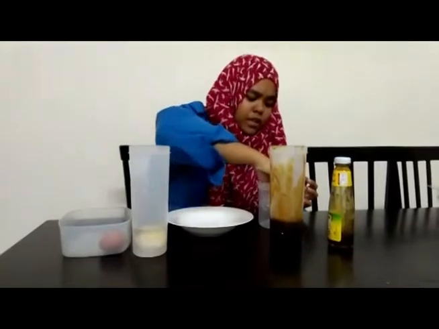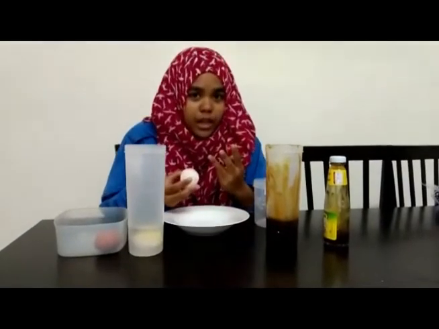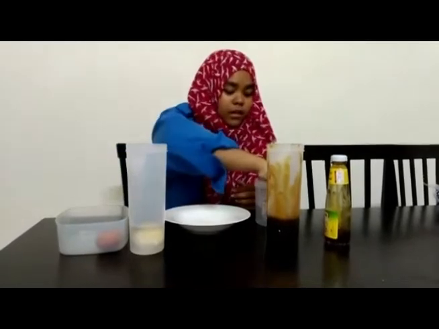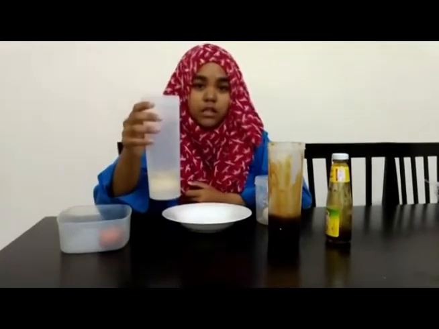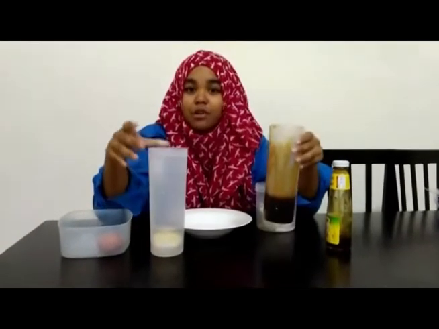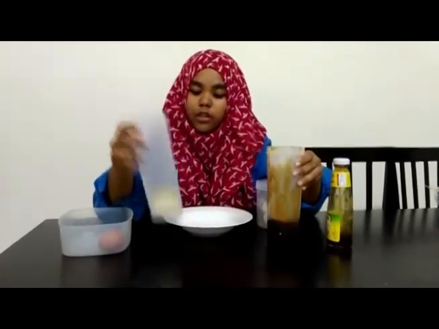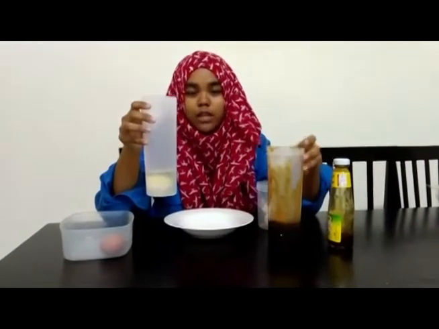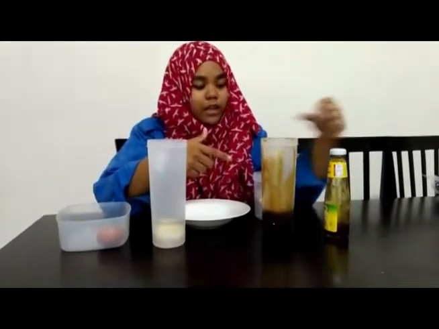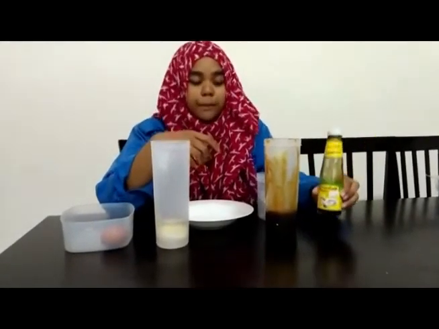So I have taken 3 eggs, one being the control experiment, one being immersed inside a solution which is hypotonic to the egg, and the other one in a solution that is hypertonic to the egg. For the solution that is hypotonic to the egg, we're taking this simple substance which is water, while for the hypertonic solution, I've taken oyster sauce.